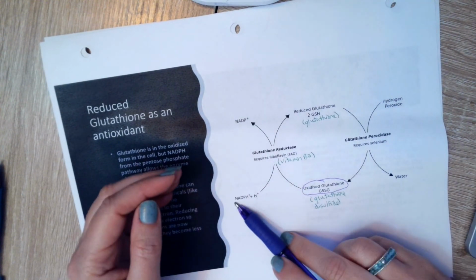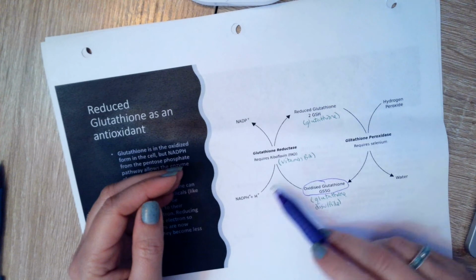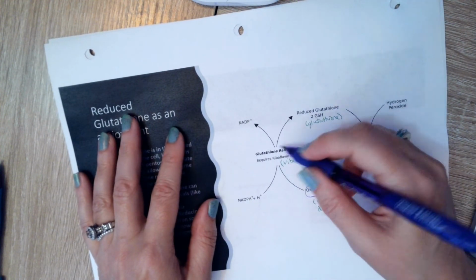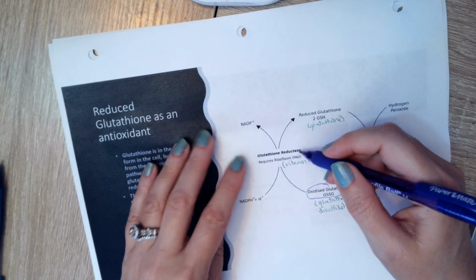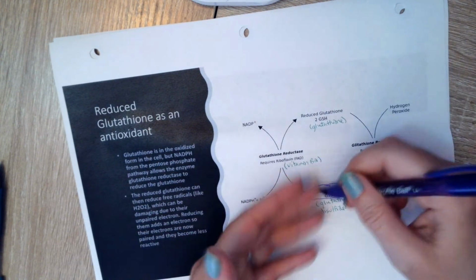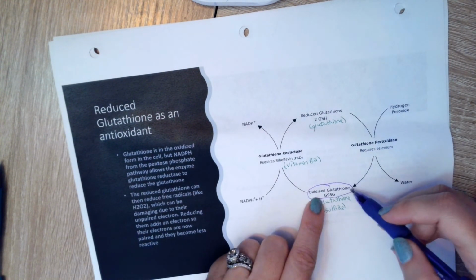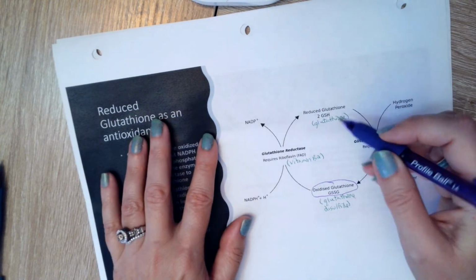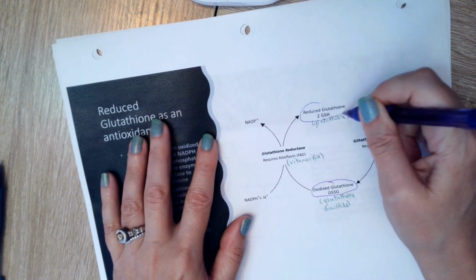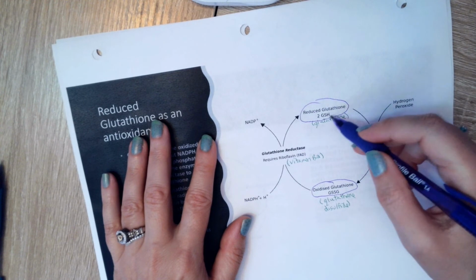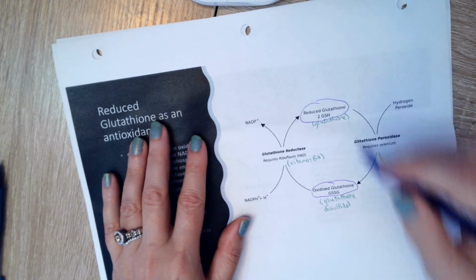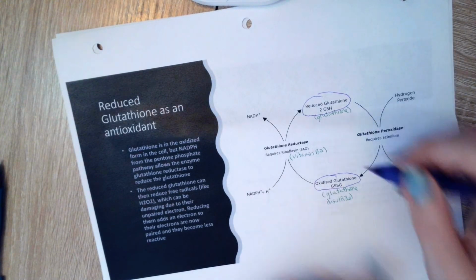Now with NADPH, when it comes in contact with the enzyme glutathione reductase, it will react with the oxidized glutathione and reduce it, and it will give us our glutathiones, abbreviated as GSH, and there will be two of them because there were two stuck into this molecule.